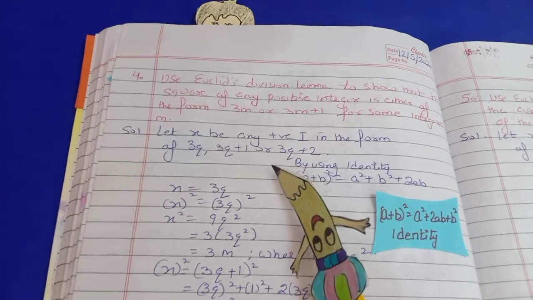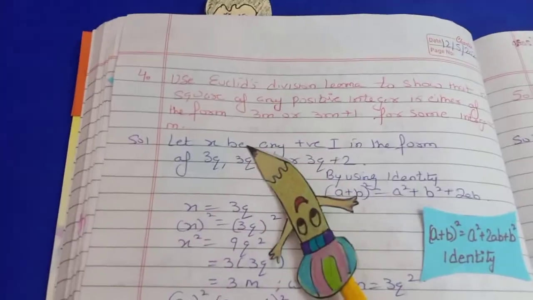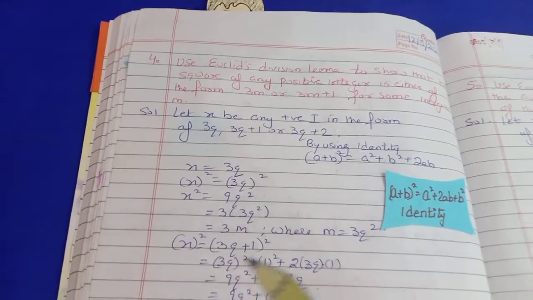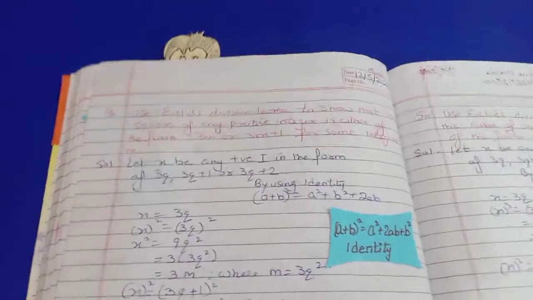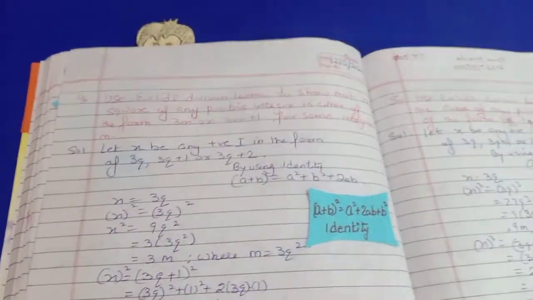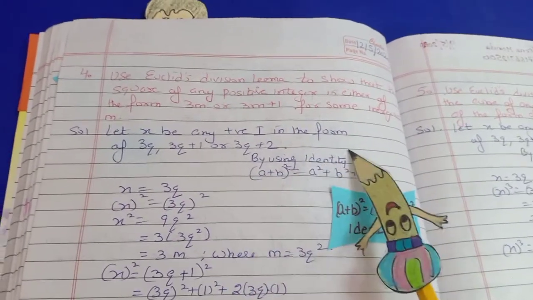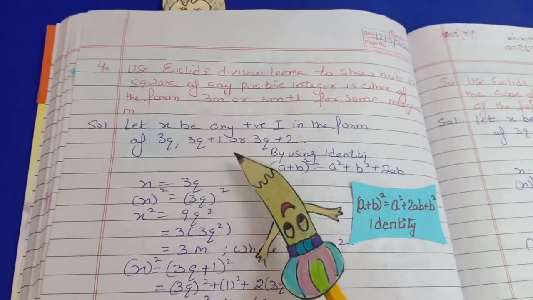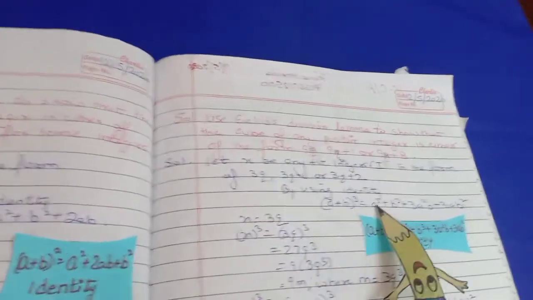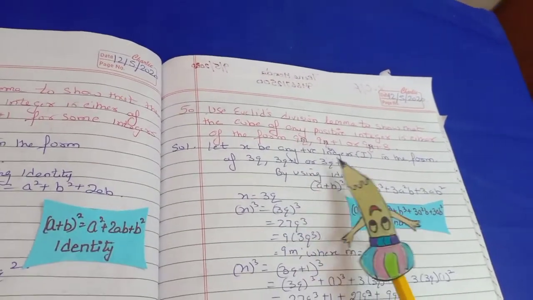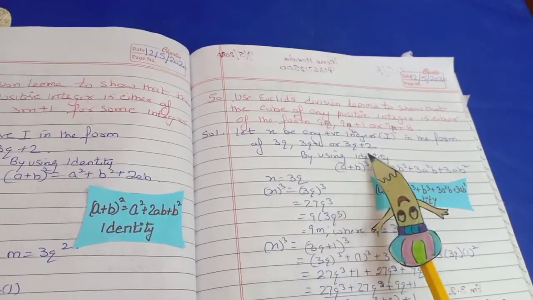Because here I am letting some different number, because when we do the square of a number, it changes the formation of the equation. That's why I am letting some different number. Let x be the positive integer in the form of 3q, 3q plus 1 or 3q plus 2. The same letting part is here. Let x be any positive integer in the form of 3q, 3q plus 1 or 3q plus 2.